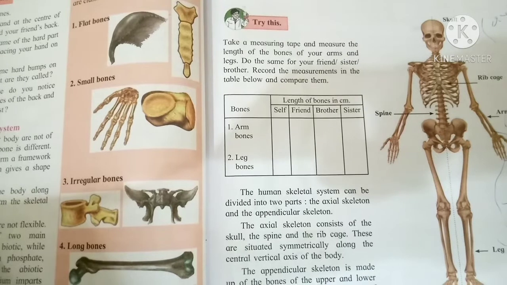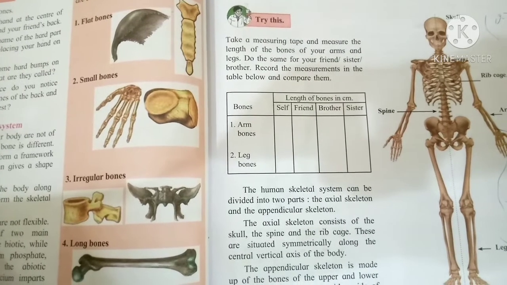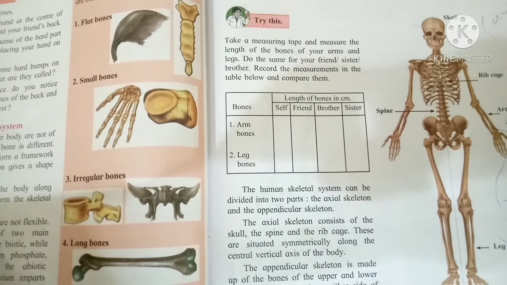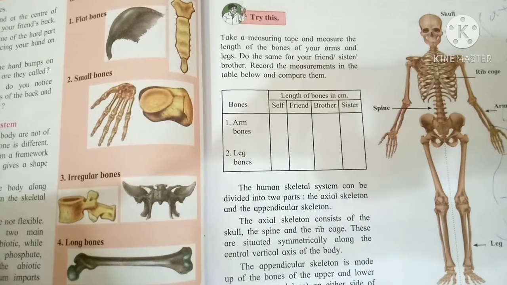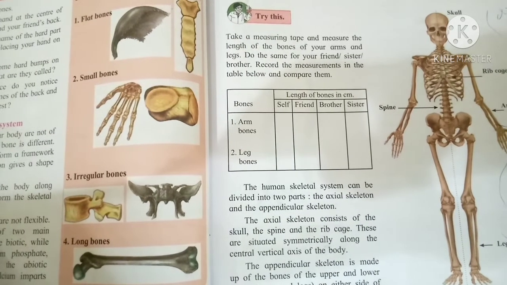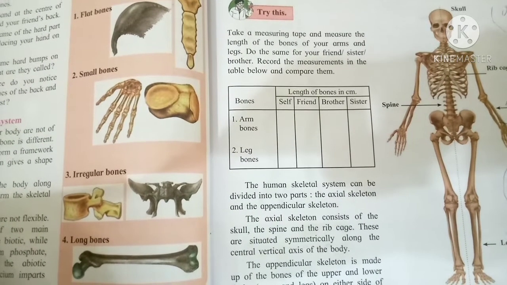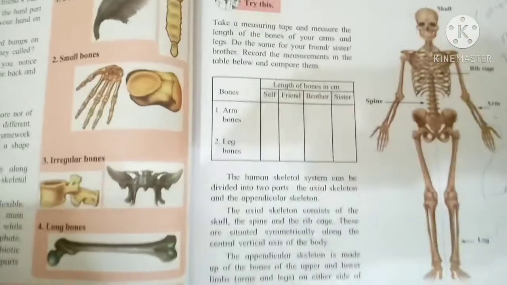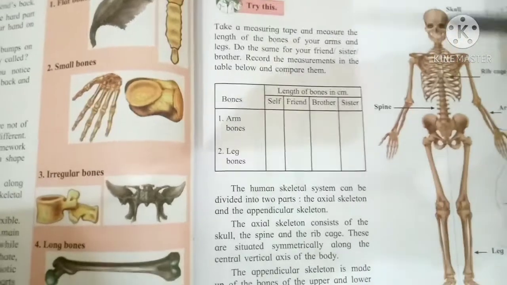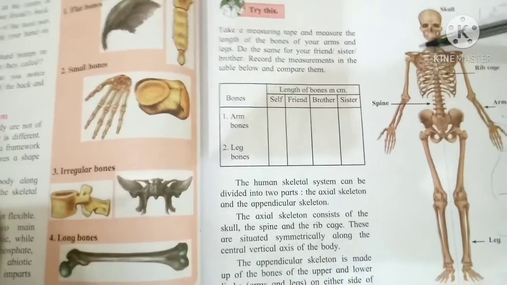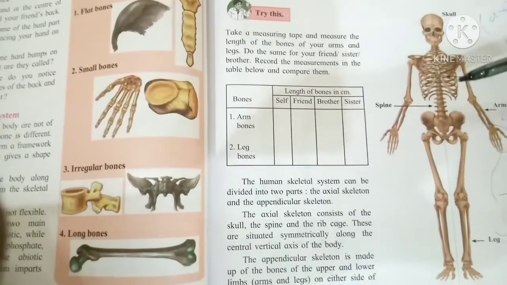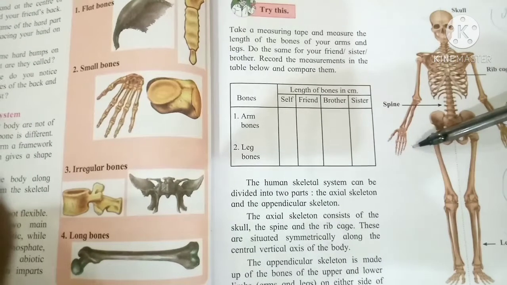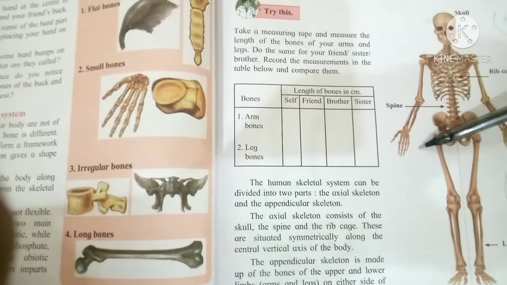The axial skeleton consists of the skull, spine and rib cage. These are situated symmetrically along the central vertical axis of the body. Okay, that means it is very simple. The human skeletal system is divided into two parts: the first part is the axial skeleton, the other is the appendicular skeleton.